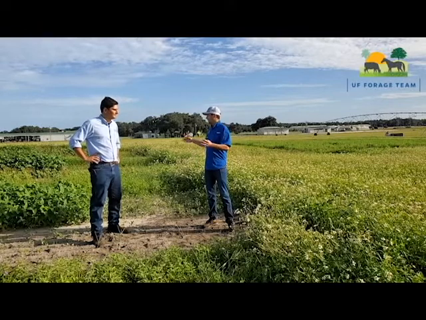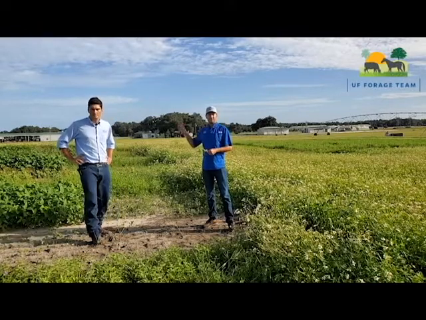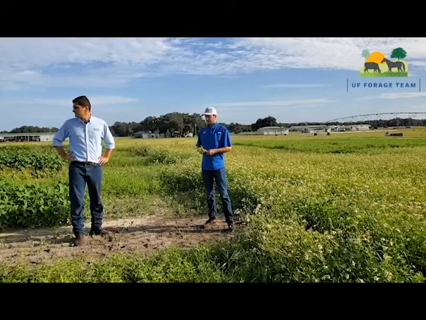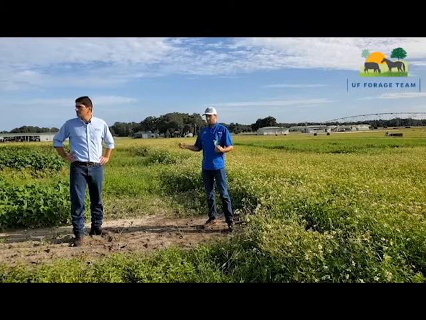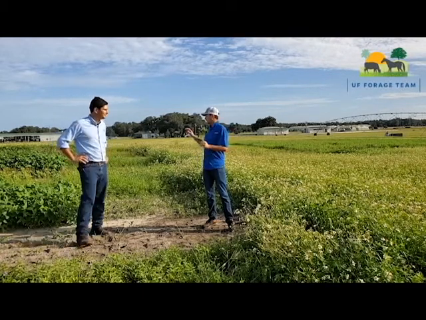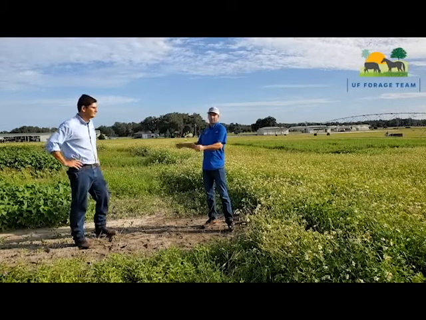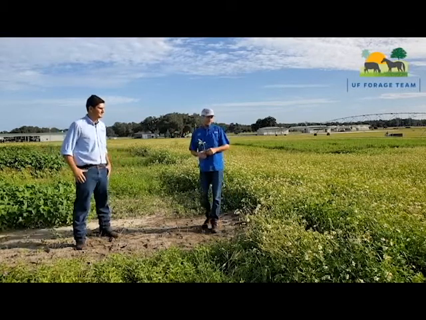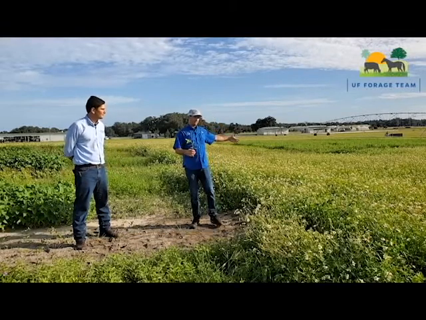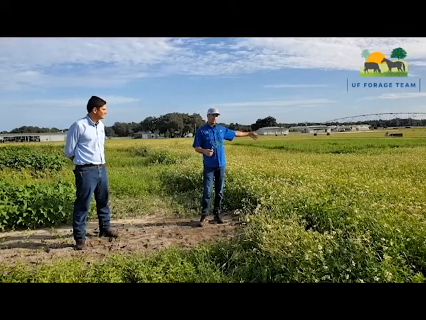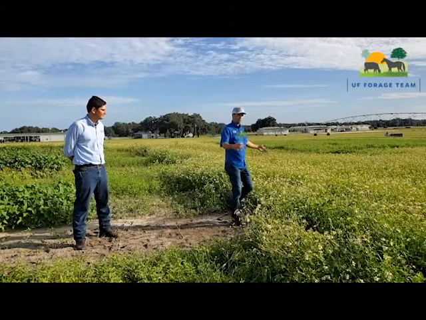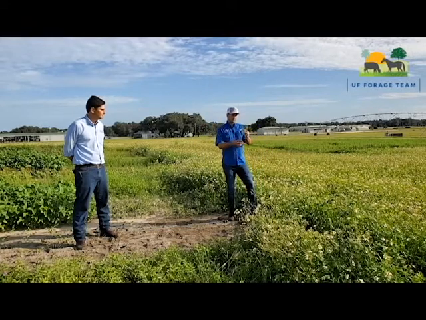For example, here we used to have alfalfa before the cowpeas. And what we can see is that we have really good weed control, at least within the experiment. But if we had moved the experiment a little bit further, closer to the alleyways, we can see an expansion of weeds, primarily broadleaf weeds.